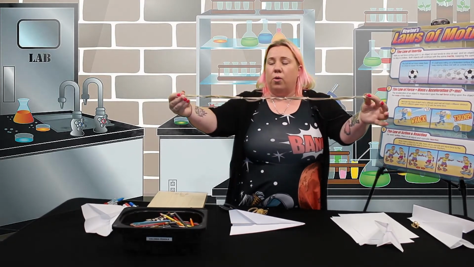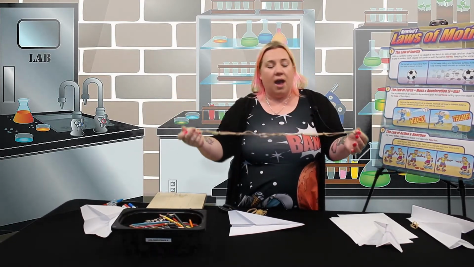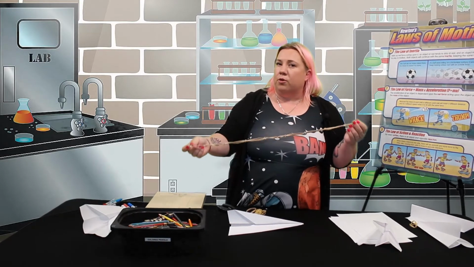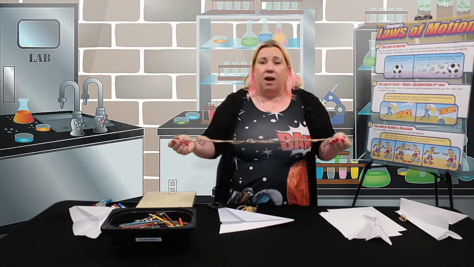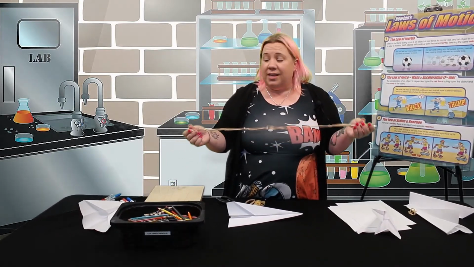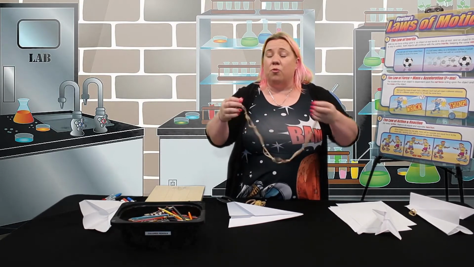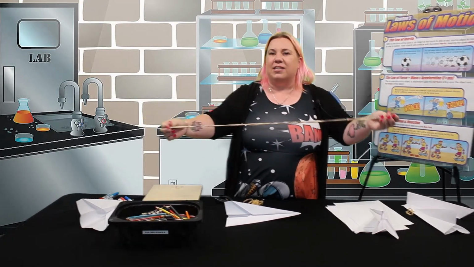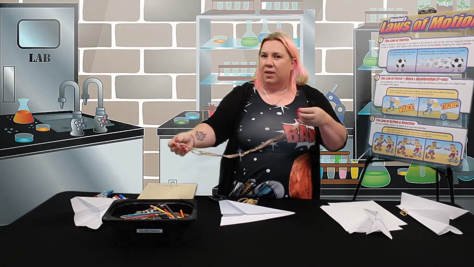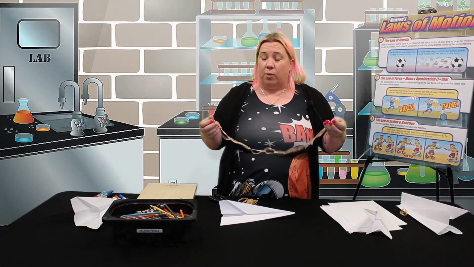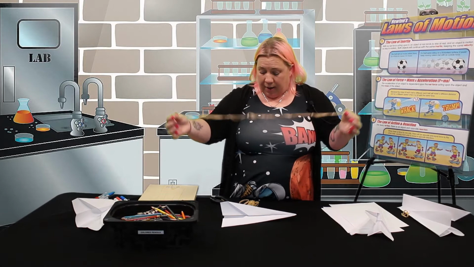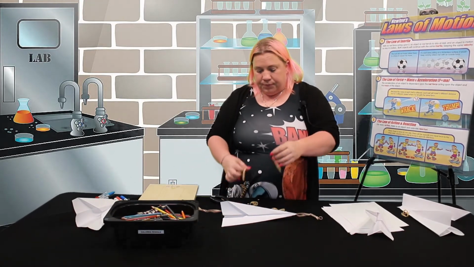So I'm going to show you how to make this chain of rubber bands. I have discovered that the magic number for this chain is 9. I've had some kids who get really excited about this, and they try to make really long chains, and it starts to get so long that it actually hinders the plane instead of making it go the way that we want it to. So you're going to need 9 rubber bands.